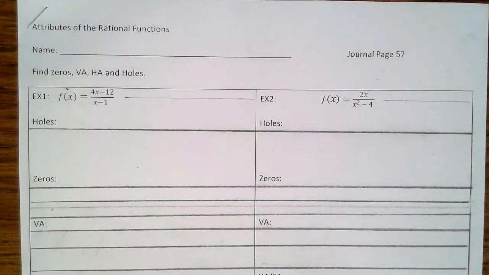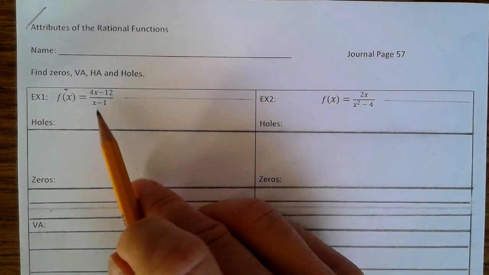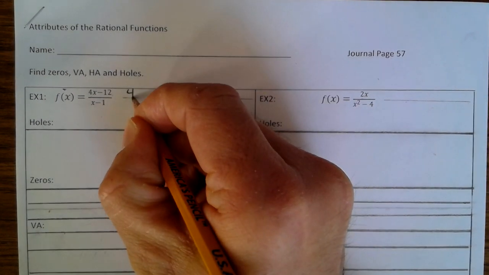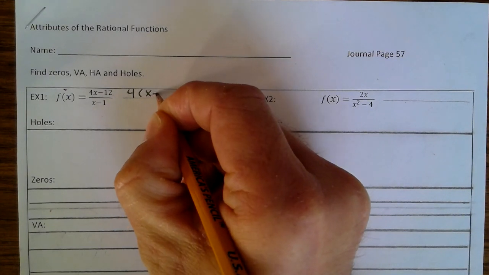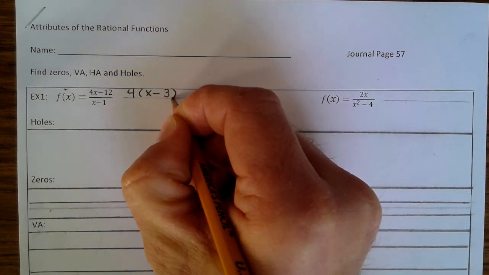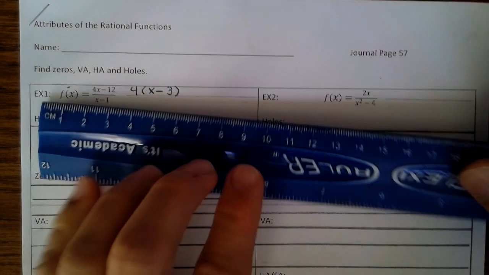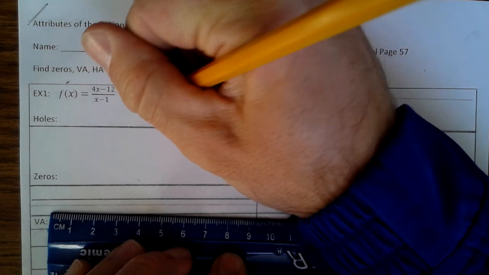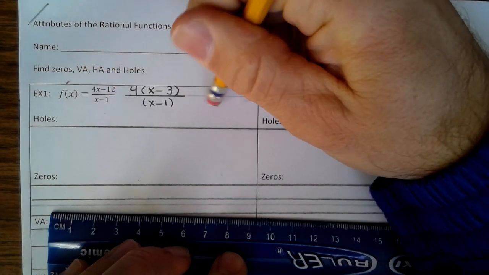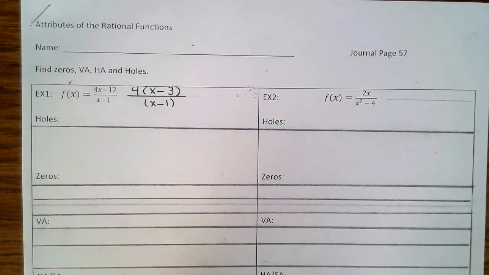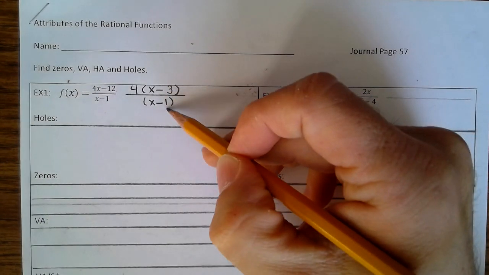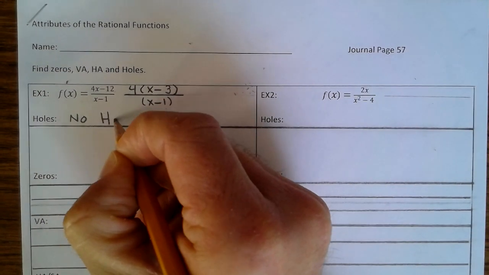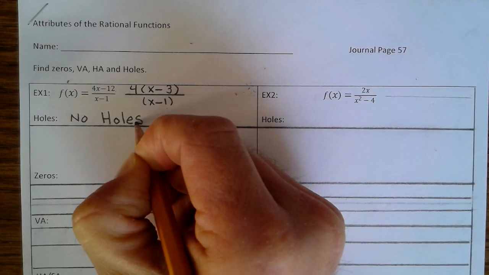Okay, so first off, we need to factor the numerator and denominator. Here you can see we can factor out a 4 from the numerator, so that leaves 4 times x minus 3. The denominator is already factored, so that's divided by x minus 1. Now, if there are holes, then this would divide and become 1. Since that doesn't happen, we can say that there are no holes.